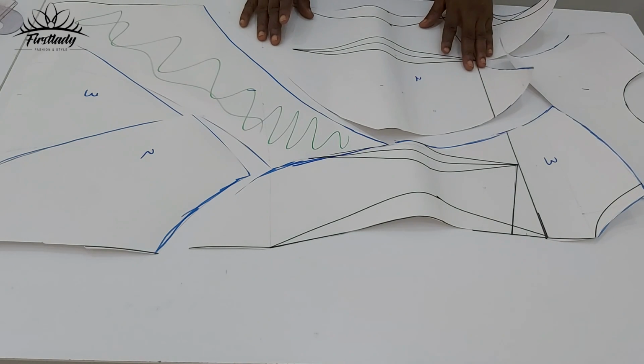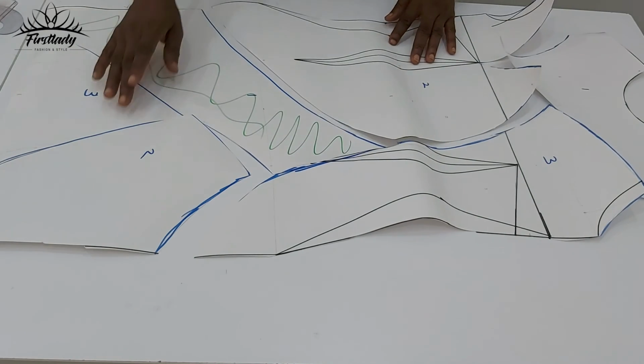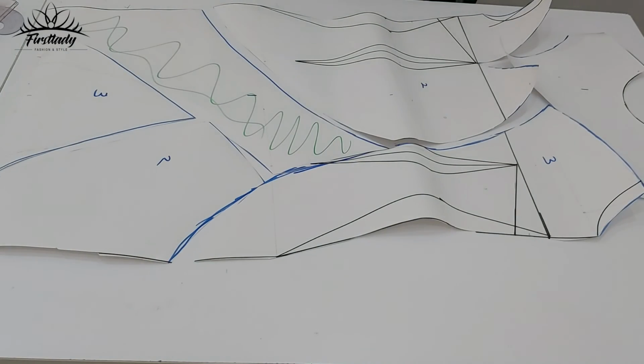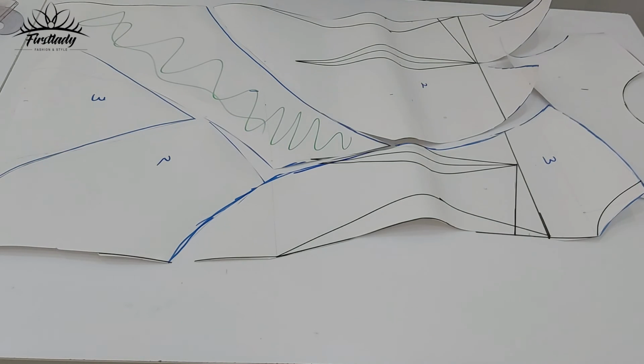So by the time you do all these with different colors, my God, I'm already seeing it coming out beautifully well. So try and draw your own pattern and try and make your own garment. I'm sure you're going to love it at the end of the day.